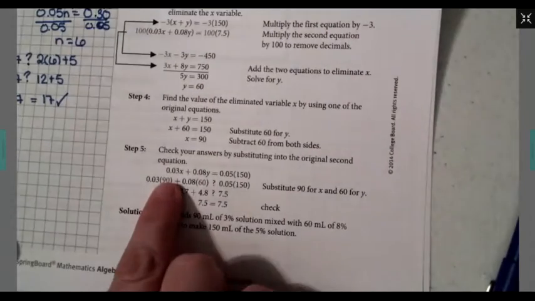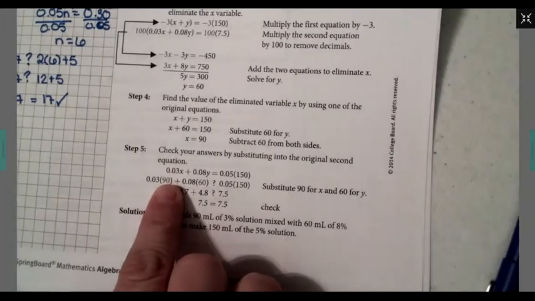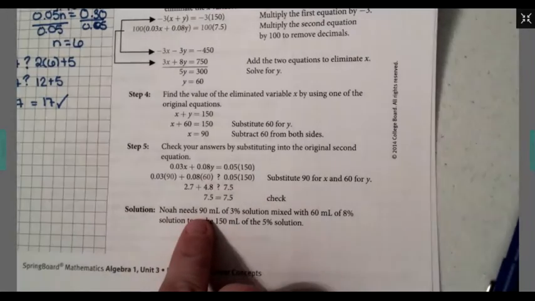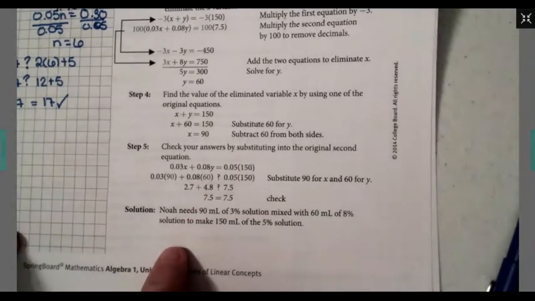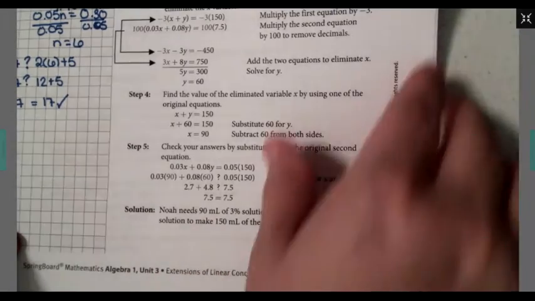Check your answer by substituting into the original second equation. So we've got 0.03 times 90, 0.08 times 60, and we're trying to see if that's going to equal that 7.5. 2.7 plus 4.8 does indeed equal 7.5. So Noah needs 90 milliliters of the 3% and 60 milliliters of the 8% in order to make 150 milliliters of 5% solution.